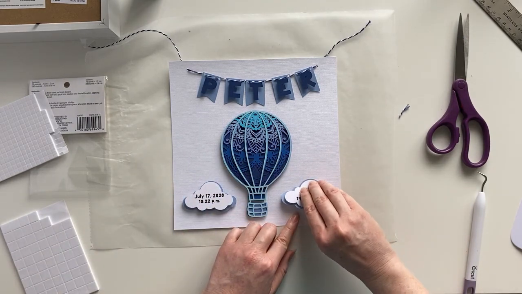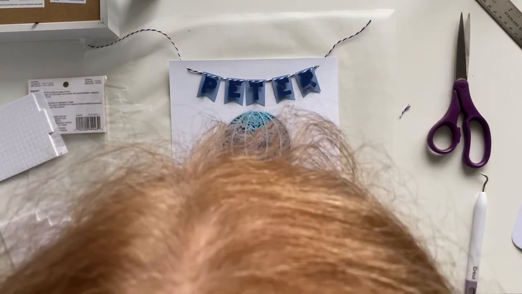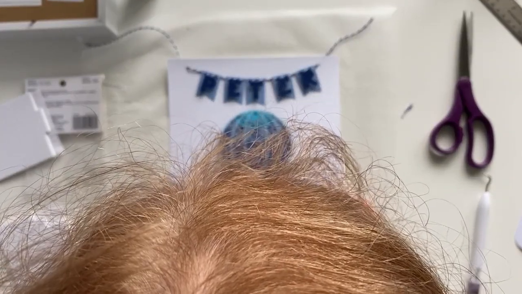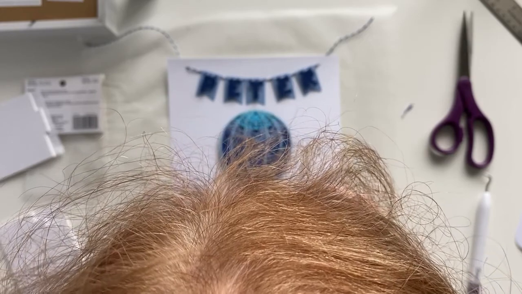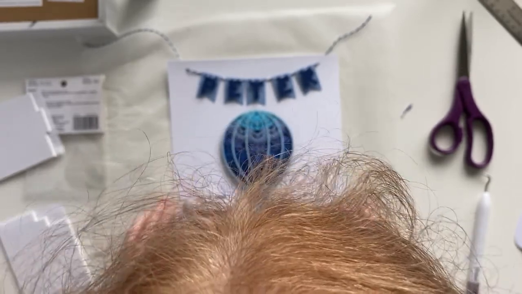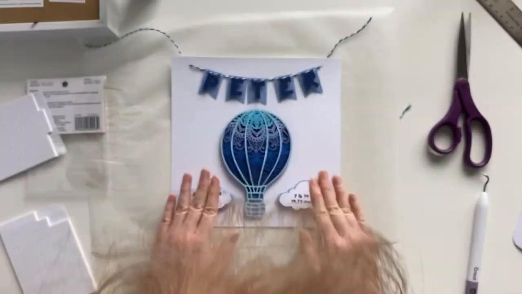You can kind of reposition these before you press them down. So if you think that they're too high, too low, too far to the left, too far to the right, before you press down, just kind of make sure you're happy with them. And then press.